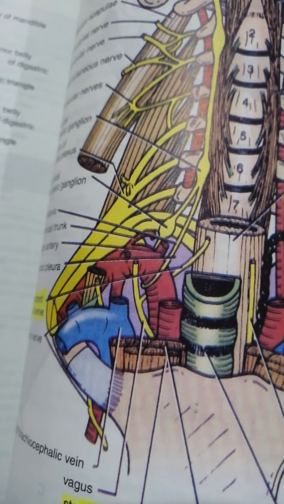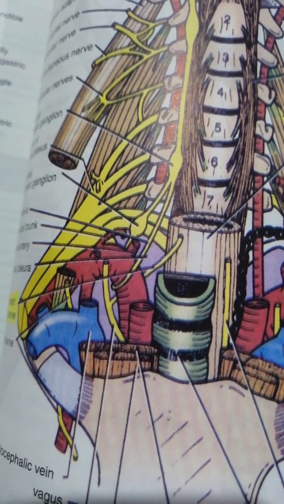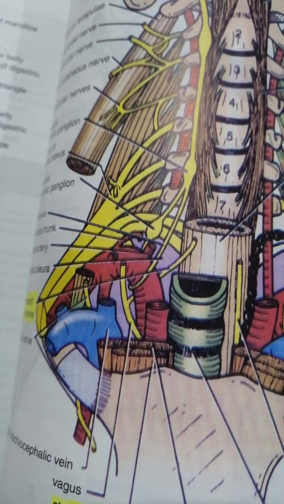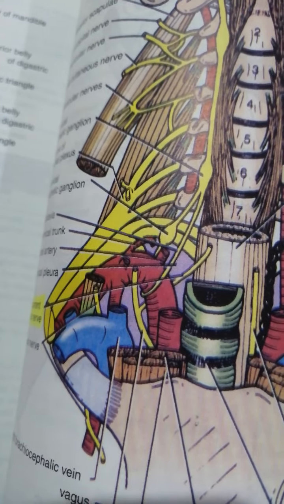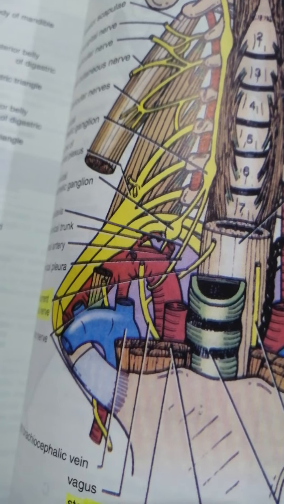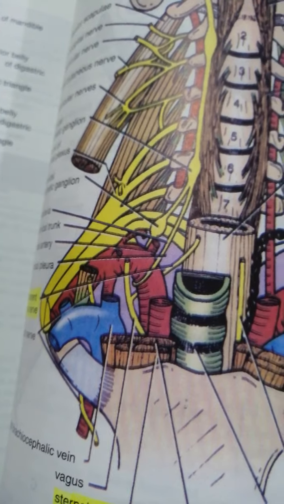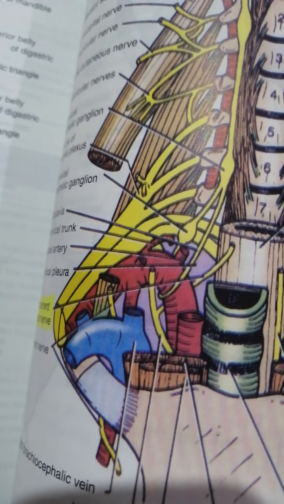And other than this, over here in the first part and in the second part, the sternocleidomastoid will be an anterior relation. Posterior relation will, as before, be the apex of the lung, the cervical pleura, and the suprapleural membrane. Now we also have superior relations in the form of the upper and the middle trunks of the brachial plexus.